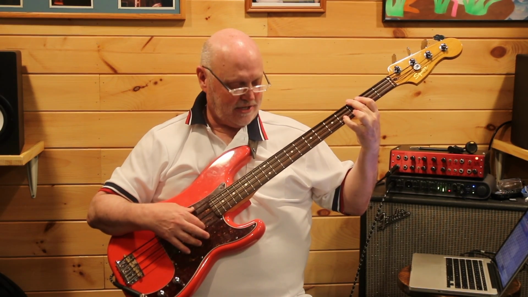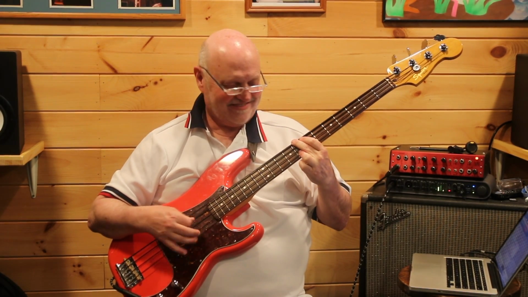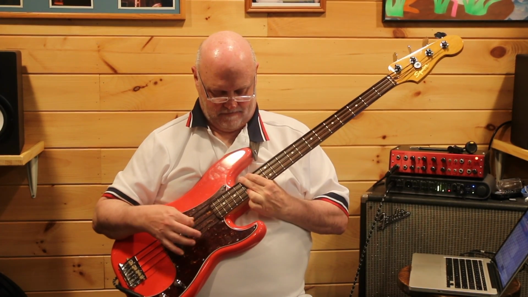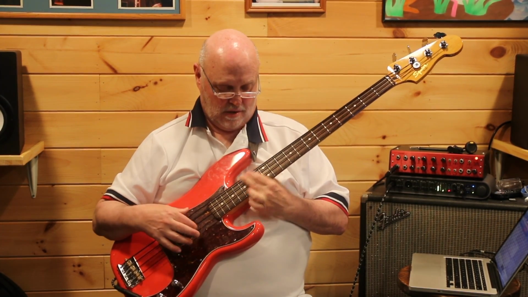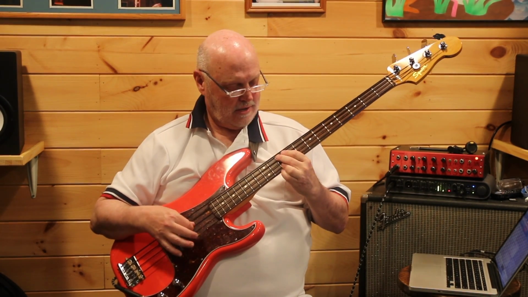Sometimes we even do this, but makes it dominant, leads to the 4. To the 1 chord, 6 chord. Here's a substitute for 2. It's a common one. 5, then a turnaround.